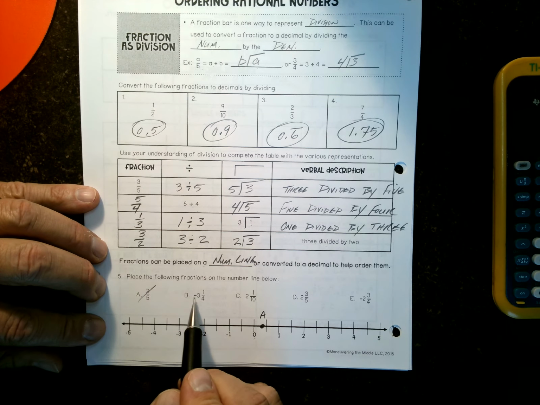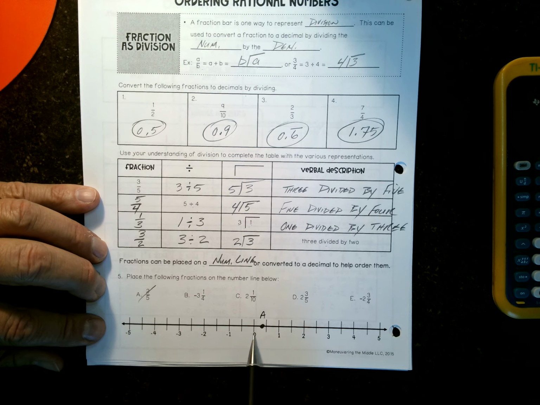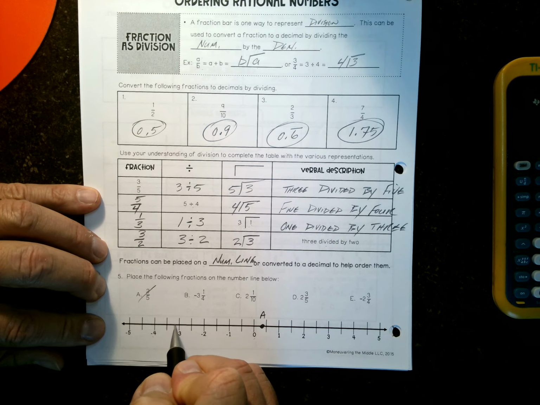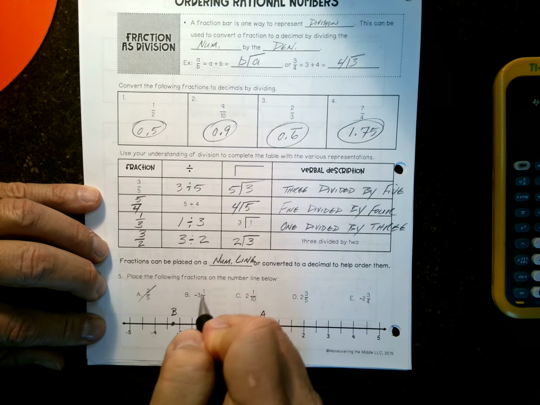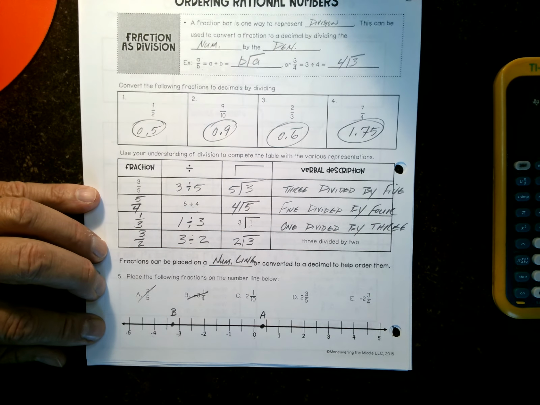All right, letter B is -3 1/4. Well, here's the 0, here's -3, and here's -4. So -3 1/4 is going to be a little bit less than -3 1/2. So we're going to place that right in the middle, because if we split this into fourths, that's where it would fall. And we're going to put a B and cross that off.